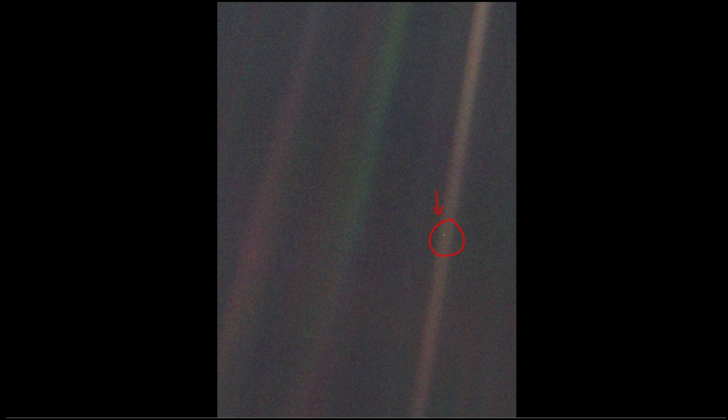If you were alive on February 14th, 1990, when this photograph was taken by the Voyager 1 spacecraft from, as I said, 6 billion kilometers away. The light from planet Earth traveled for about 5.5 hours to reach the camera when this photograph was taken.